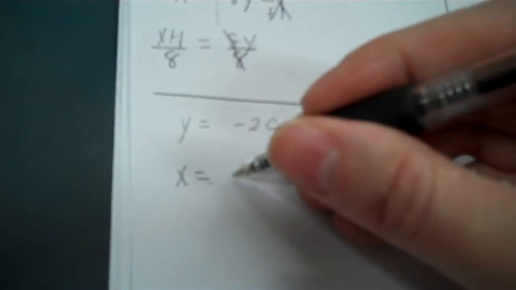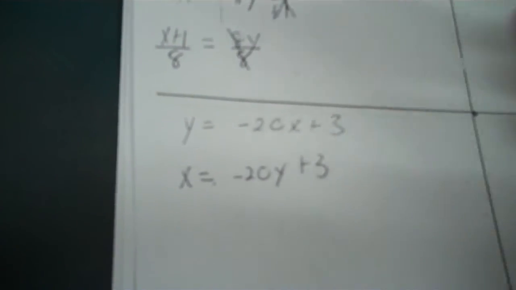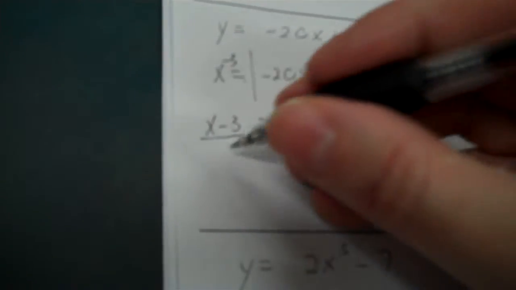Okay, the next one, inverse. Switch the variables, x. Okay, and I have to get the y by itself now, so here's the y. So you got a plus 3, so you need a minus 3. And I don't know what x is, so I just put x minus 3. Now the opposite of times negative 20 is divide by negative 20, so we're going to divide by negative 20. Now I don't know what number is actually over there, so I just underline that expression and put negative 20. So x minus 3 over negative 20.